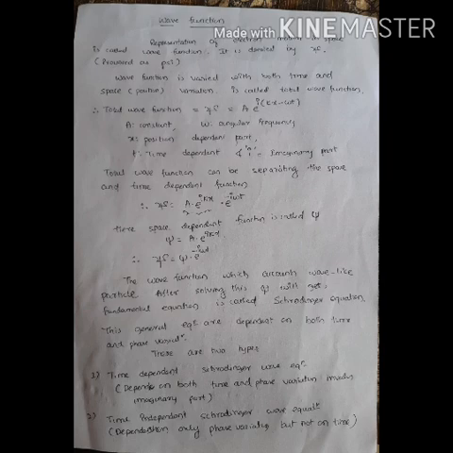Now this total wave function depends on both the time dependent function as well as the phase dependent function. We can separate the space dependent and the time dependent parts of the total wave function. It is denoted by psi equals A e raised to i kx into e raised to minus i omega t. The first function is the phase dependent function, and the second is the time dependent function.